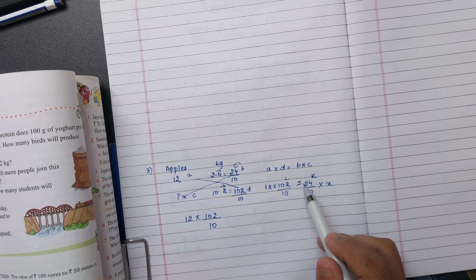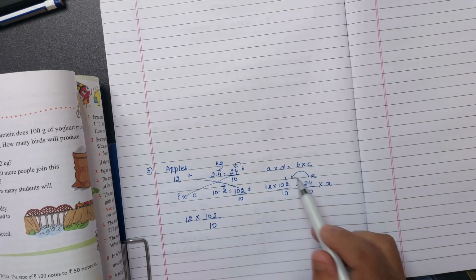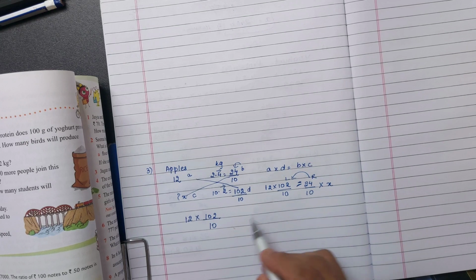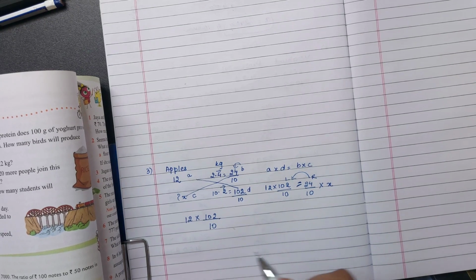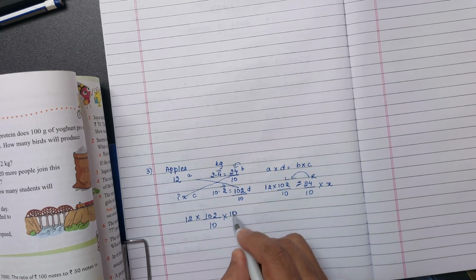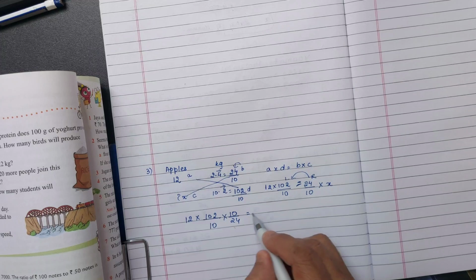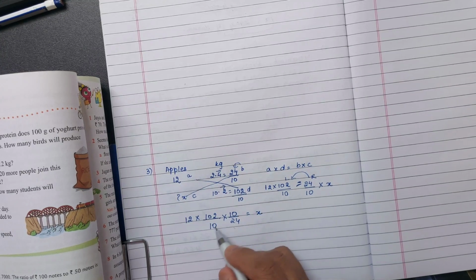After equal to. What is the left hand side? Before equal to. So from right hand side to left hand side, this will become reciprocal. As plus becomes minus, multiplication becomes division. So 24 by 10 will become 10 by 24. So now you have shifted this side. So what is remaining here? Only X.